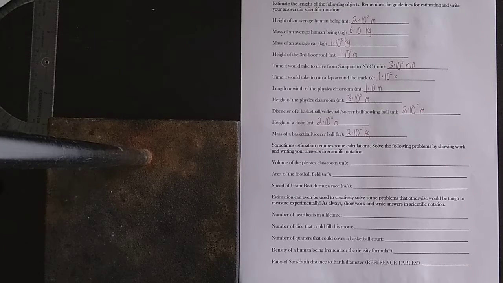So we'll move on to a new segment. Sometimes estimation requires you to calculate a few things, so we can solve the following problems by showing work and writing your answers in scientific notation. First one is volume of the physics classroom.